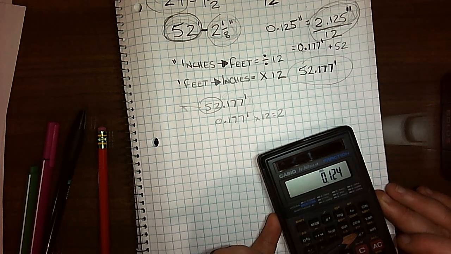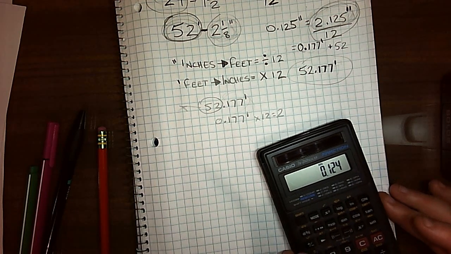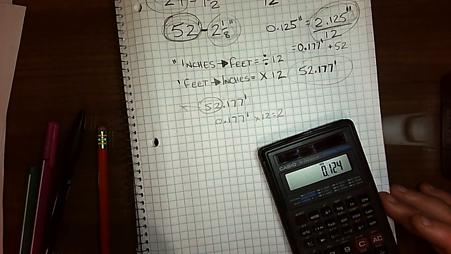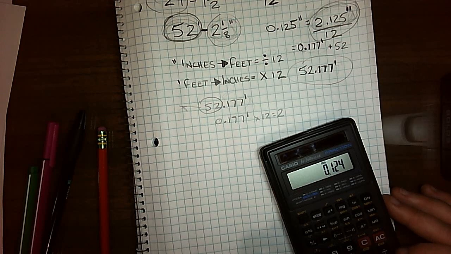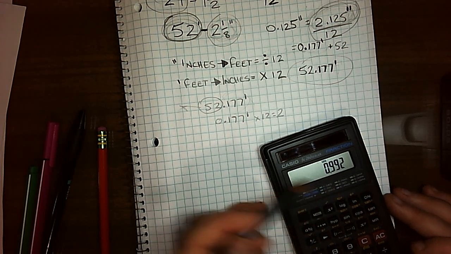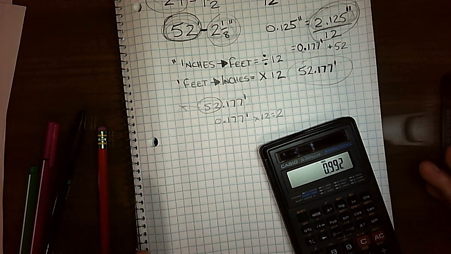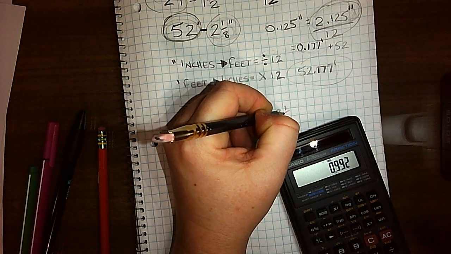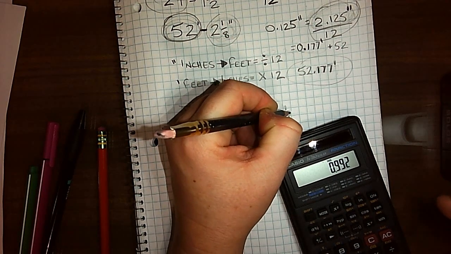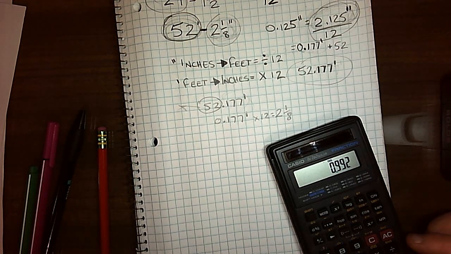And this is where I know it's going to be the 1/8 again. I'm going to just times this by 8ths. 0.992, that's pretty much a 1. And 8ths was the thing I used to multiply, so that'll be my denominator.